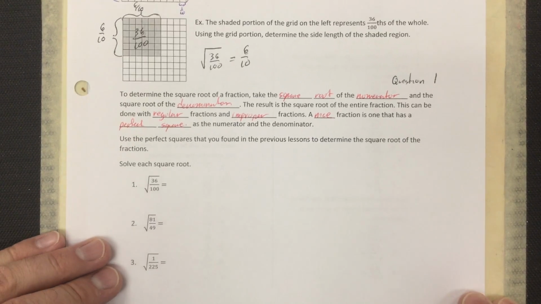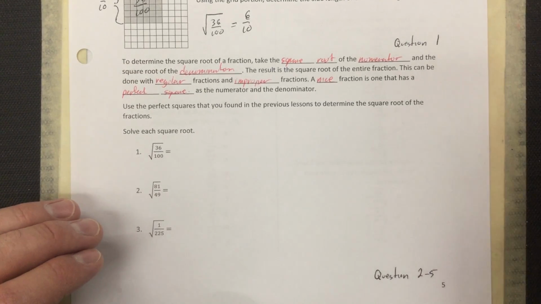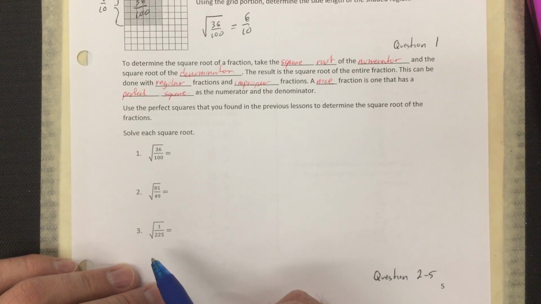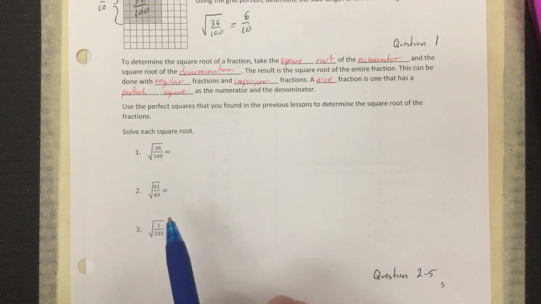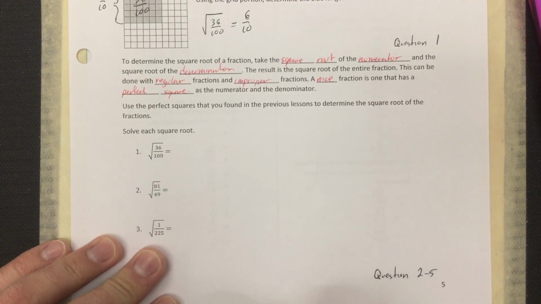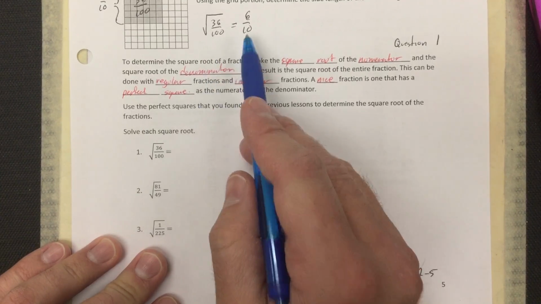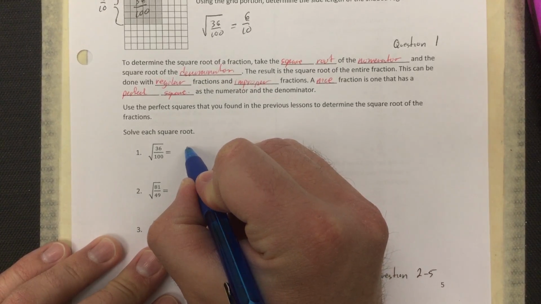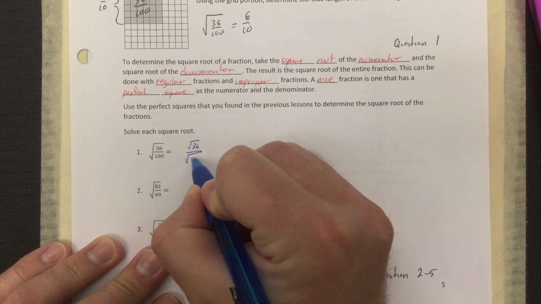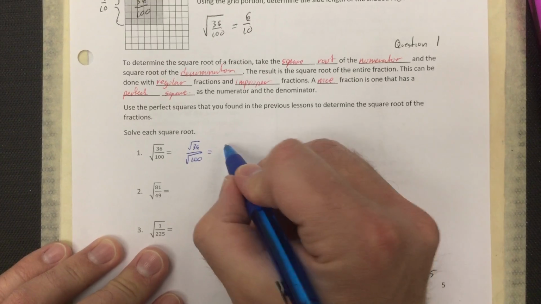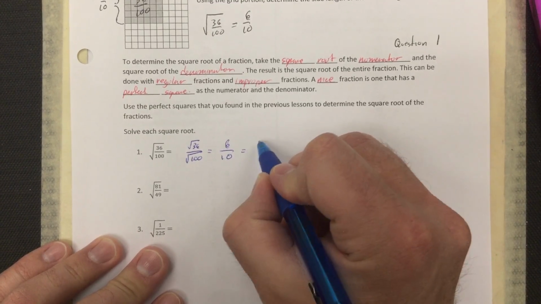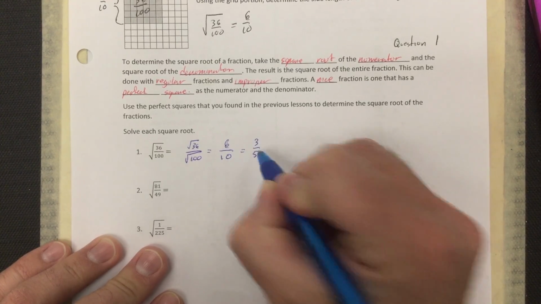If not, then it will not be a nice fraction, and we won't deal with those at this time. So let's start by solving the square root of each fraction. Square root of 36 over 100, well, we did it up here already, so we should be getting 6 over 10. Now, what we're going to do is take the square root of 36 over the square root of 100. Square root of 36 is 6, square root of 100 is 10, and we can simplify this to 3 over 5.